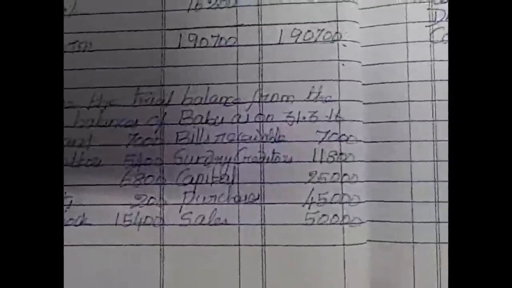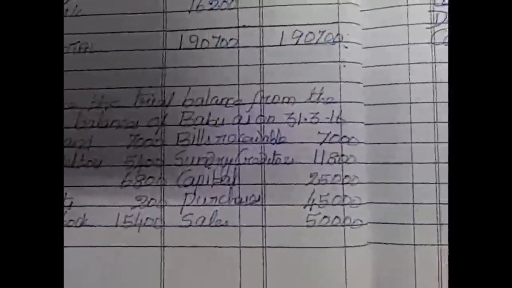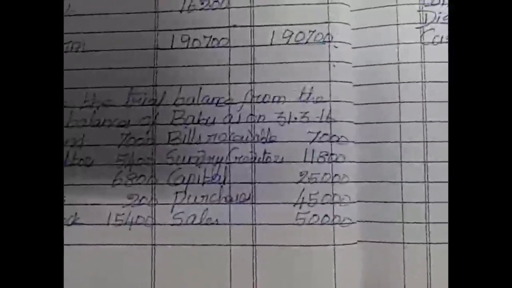It should be shown on the debit balances. Bills receivable is an asset. It should be shown on the debit balance. Sundry creditors is a liability. It should be shown on the credit balance. Capital is a liability. It should be shown on the credit balance. Purchase is an asset. It should be shown on the debit balance. Sales is a credit, 50,000. It should be shown on the credit balance.